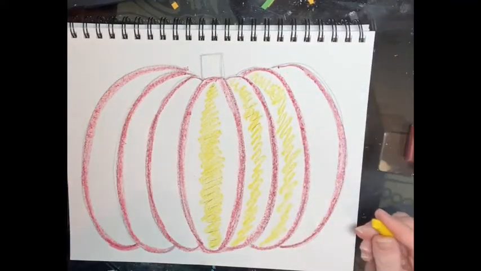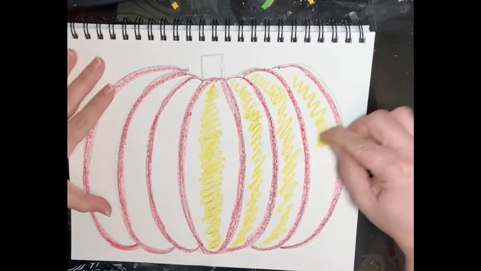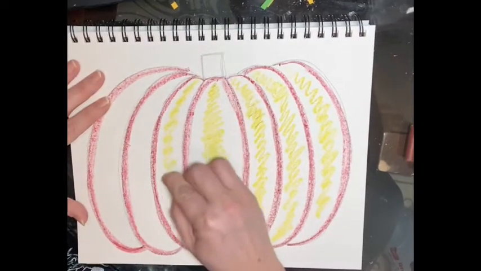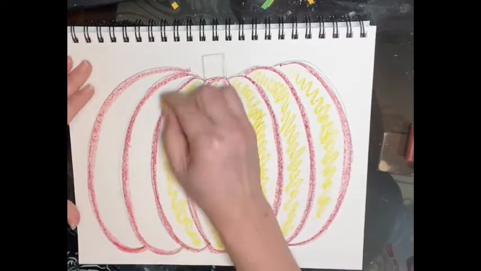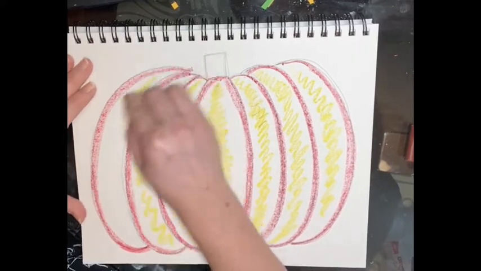In fact, I'm gonna stop and do this faster. Well, no, wait. I'll do my yellow. I'll fix it in a minute. Okay, yellow, yellow, yellow, down the middle of each section of the pumpkin, because that's where the sun hits it.